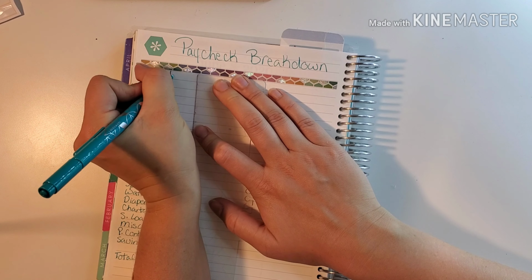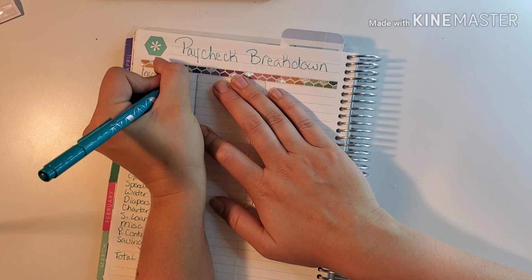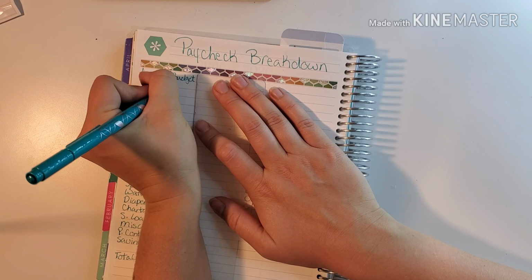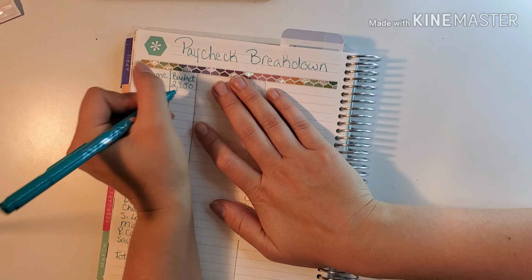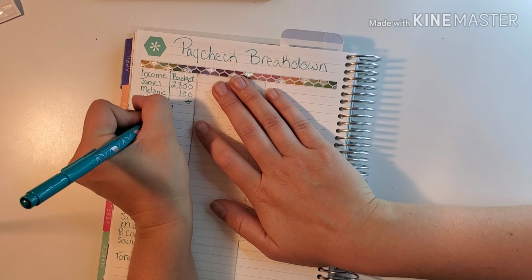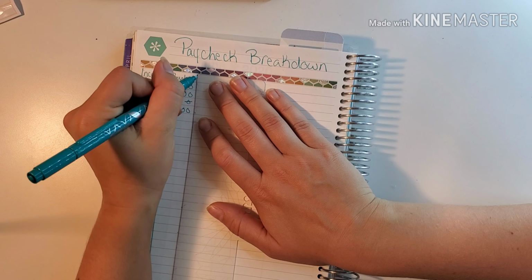Next up is our budget. Now this is what we are budgeting for July, and hopefully we have what we need. So 2,800 budgeted and 100 for me. So that is a 2,900 budget for the month.